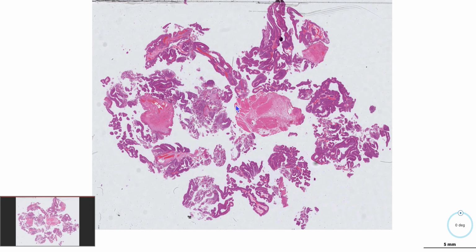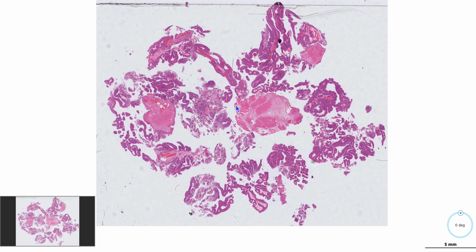Oh boy, this is very fragmented. So what I see from here is an exophytic lesion. Let's say this is a 60-year-old male who had hematuria. He's a smoker.